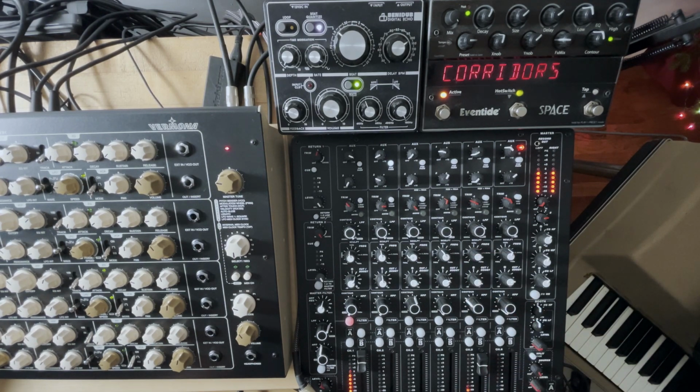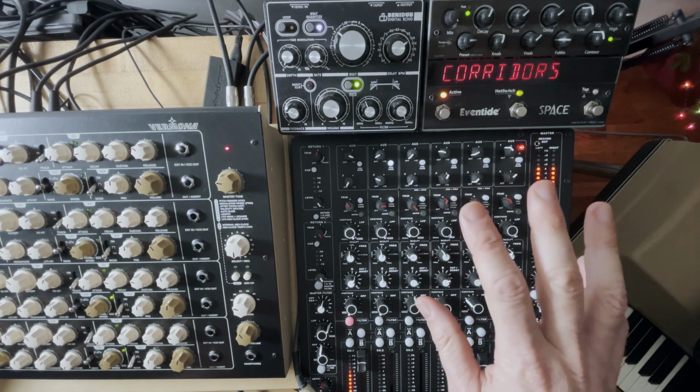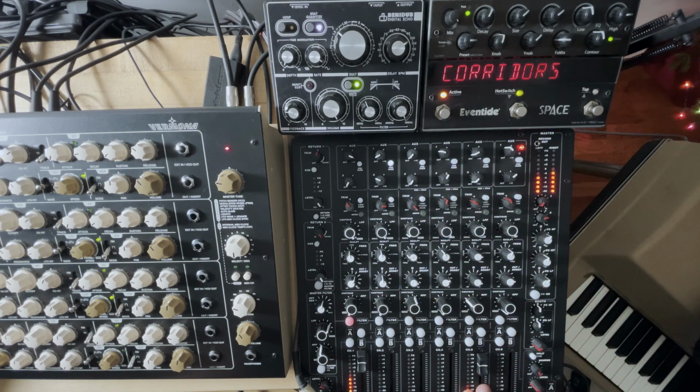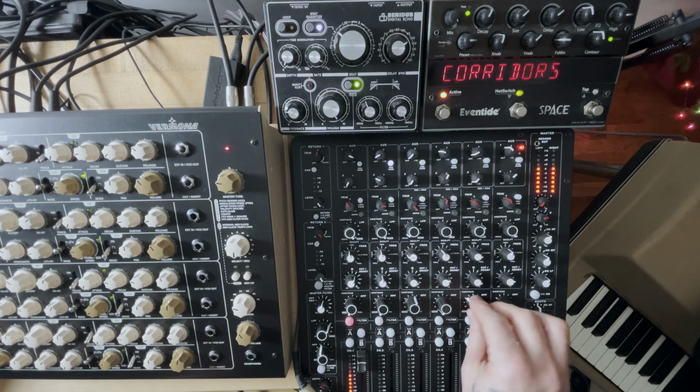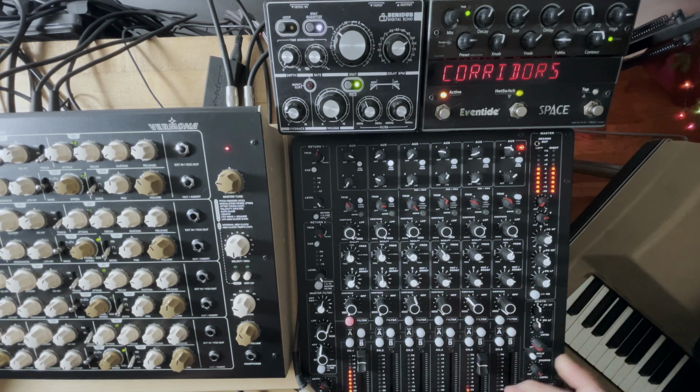I mostly use this preset that I deeply love, and I mostly have this on all the time. I cut the low frequency so it doesn't get muddy, but most of the tracks I produce or play, I love to have the reverb on.